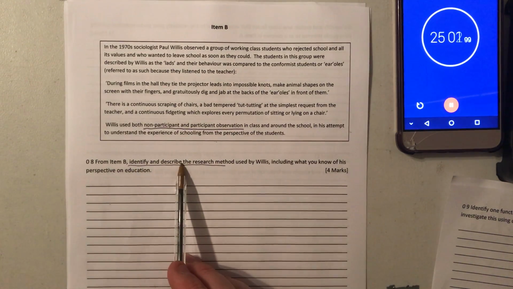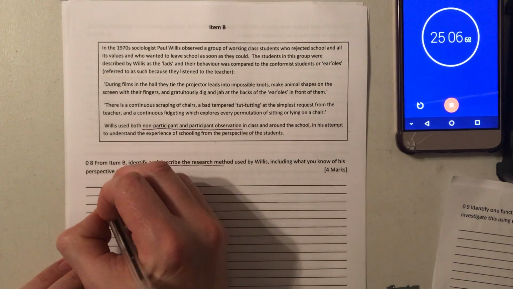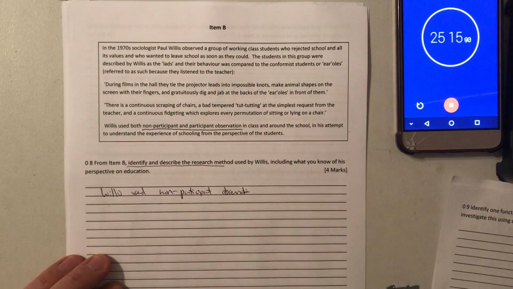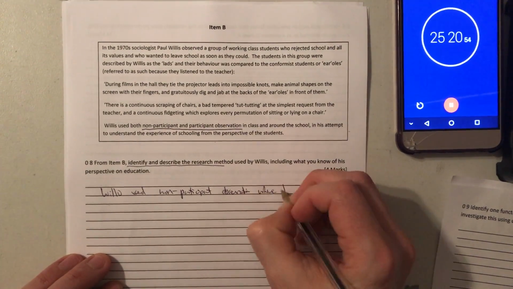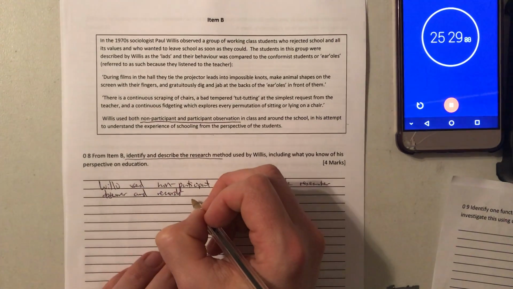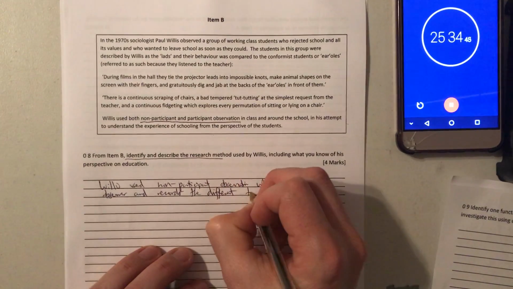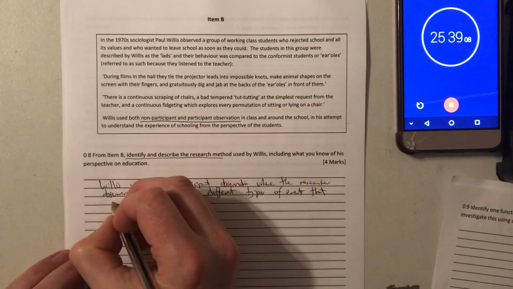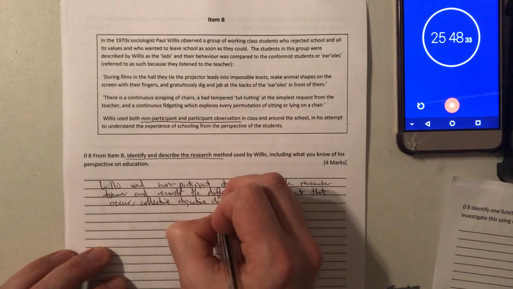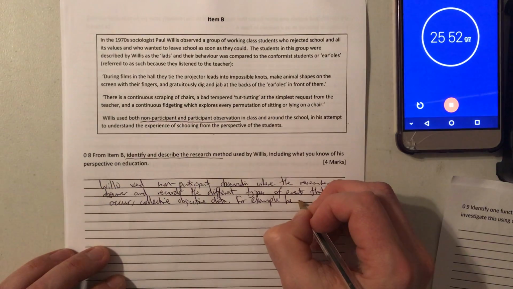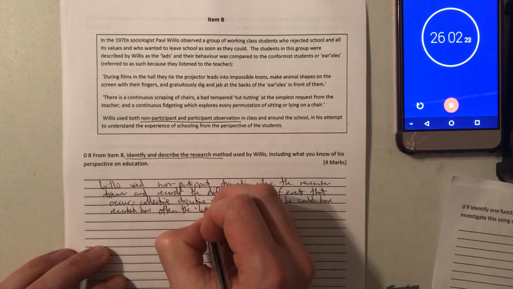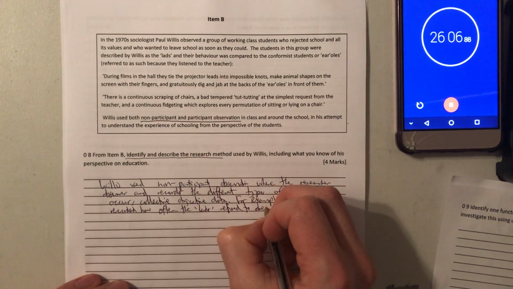So I found it, I have to identify it and describe it. So that's a paragraph there of explanation. That's what describe means. So Willis used non-participant observations where the researcher watches and records the different types of events that occur, collecting objective data. For example, he could have recorded how often the lads refused to obey an instruction.